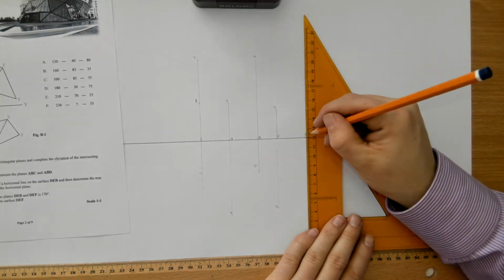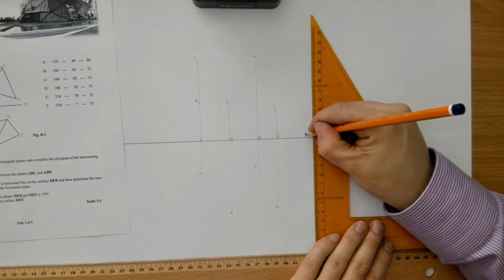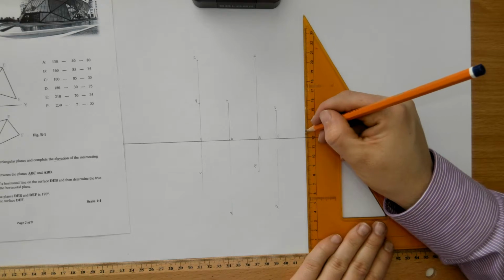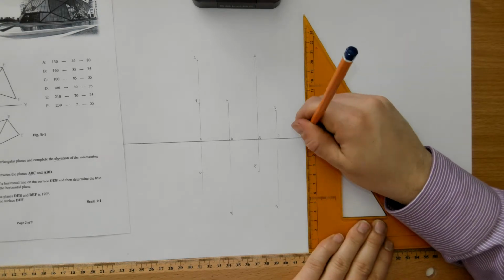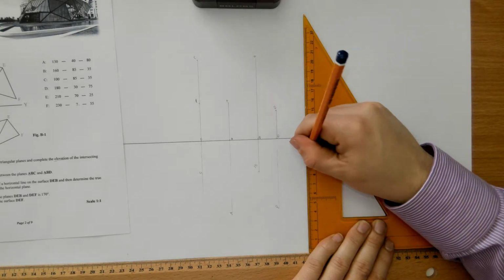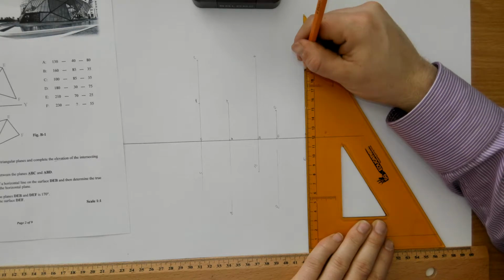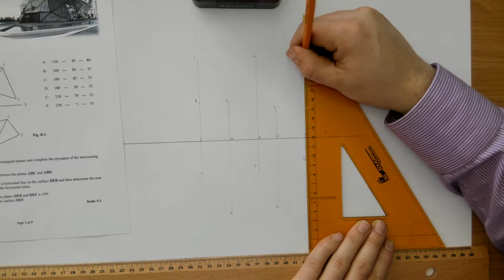E is down 25 for its Z coordinate, and it's up 70 for its Y coordinate.